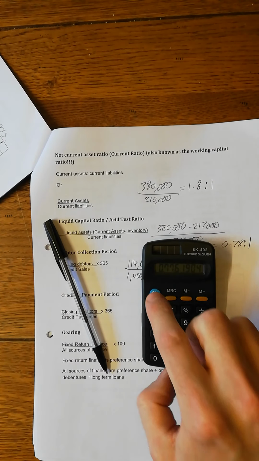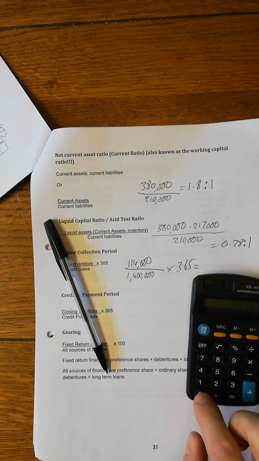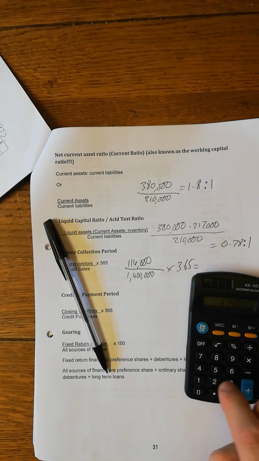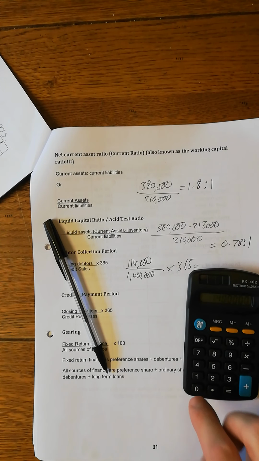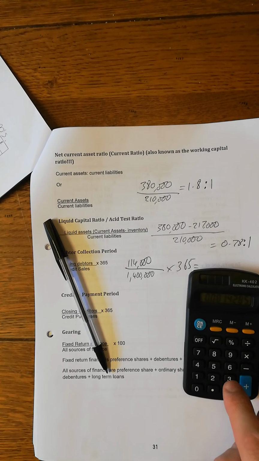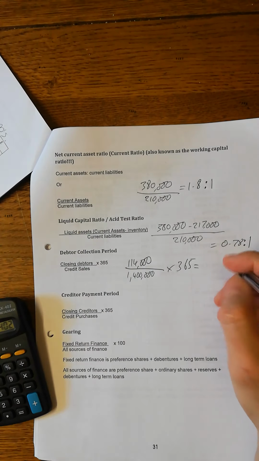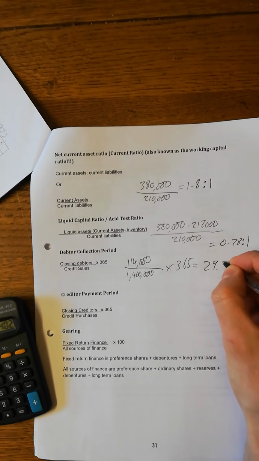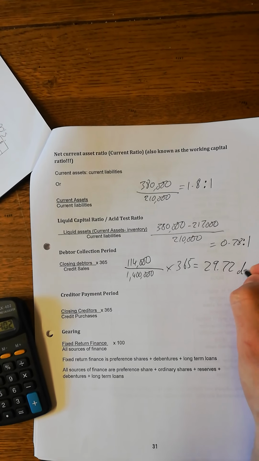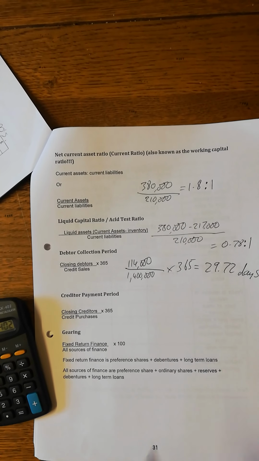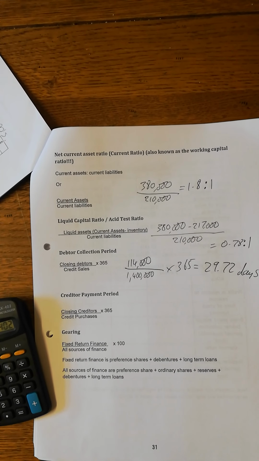So if I just stick that into my calculator, 114,000 divided by 1.4 million times by 365, 29.72. So again, do it to 2 decimal places. Some people will round it up, so that would be 30. So that means that on average, it takes us 29.72 days to get our money back from our debtors.